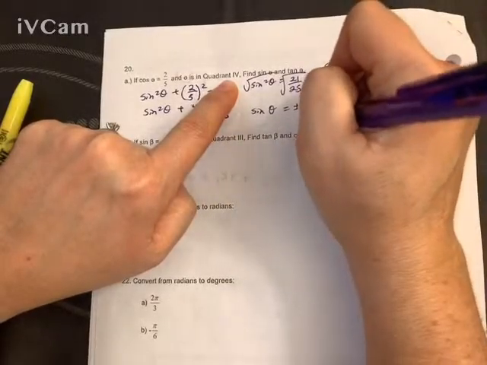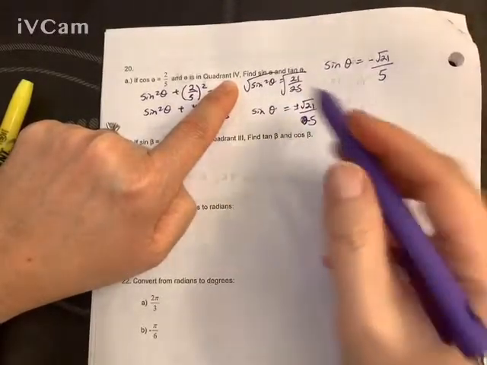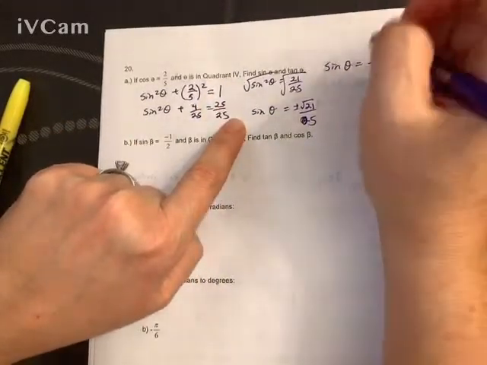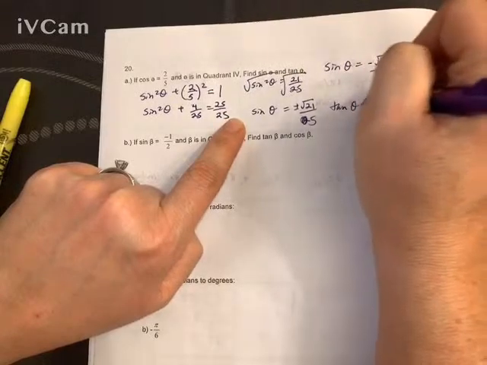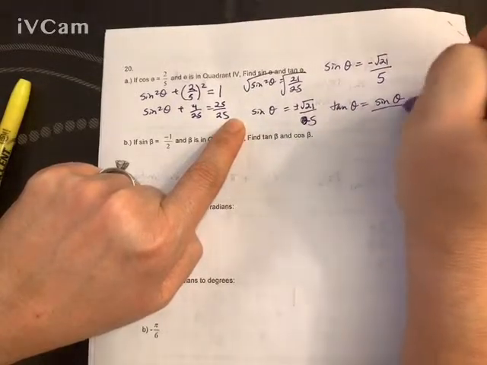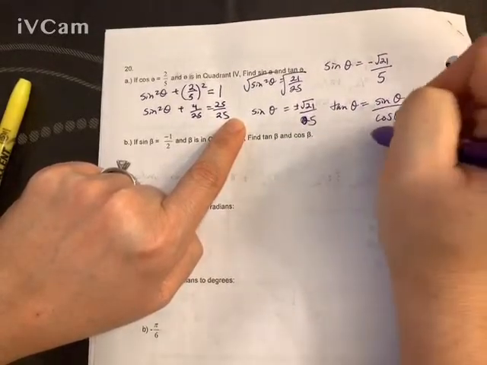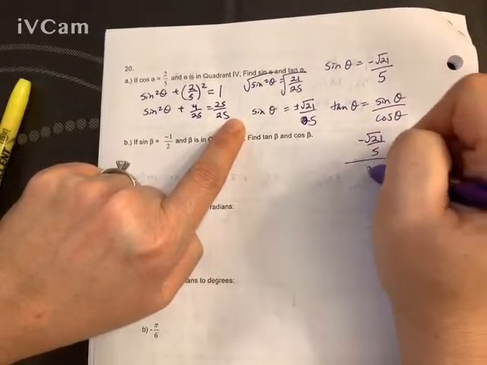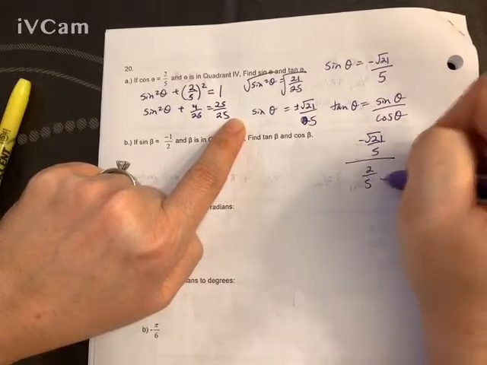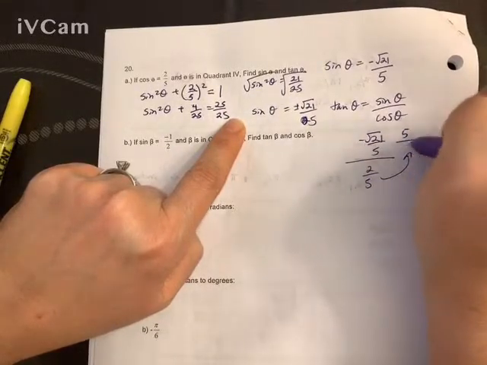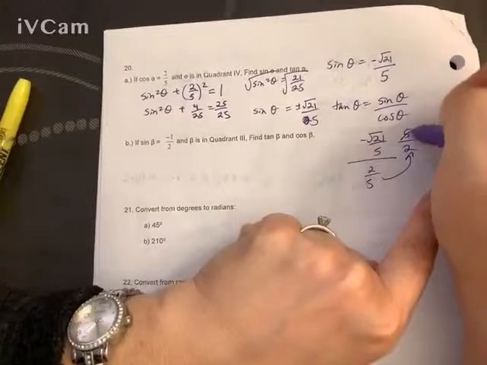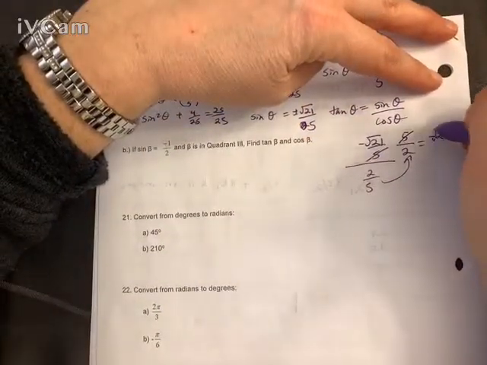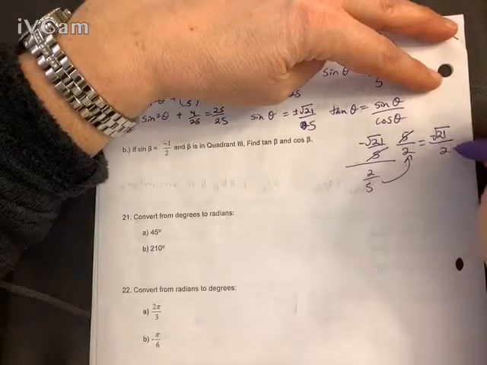Oh, wait, that's 3 of 5, because I took the square root of 25 and got 5. So there's the sine. For the tangent, I need to remember that tangent can be written as sine over cosine. So I'm going to do negative root 21 over 5 divided by 2 over 5. I'm going to multiply by the reciprocal, and I get tangent is negative square root of 21 over 2.